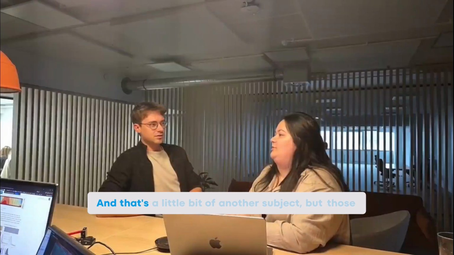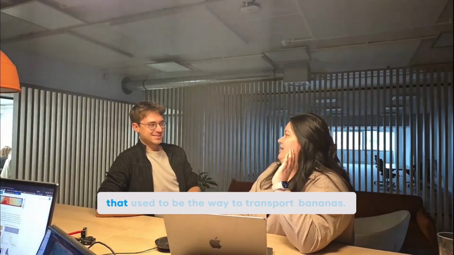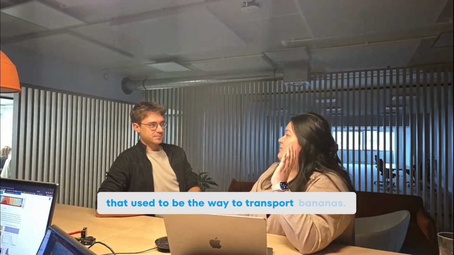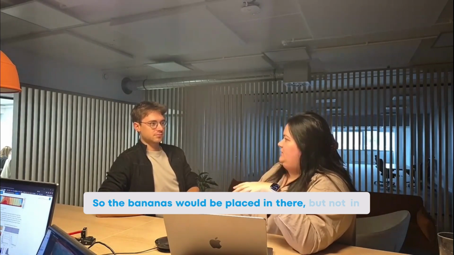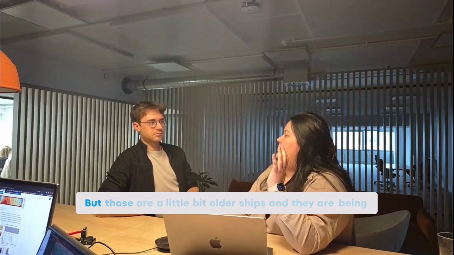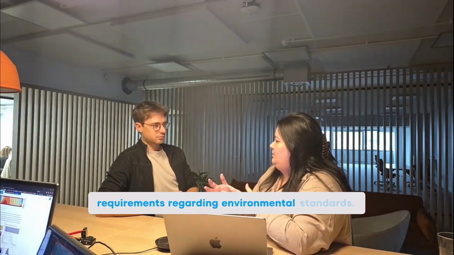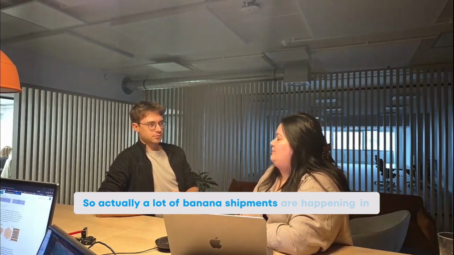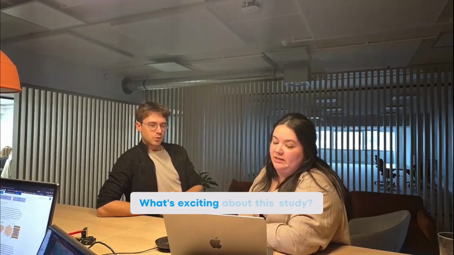Yeah, right. And that's a little bit of another subject, but those banana ships used to be the way to transport bananas. So they would be chilled entirely. So the bananas would be placed in there, but not in separate containers. The whole cargo load will be chilled. But those are a little bit older ships, and they are being phased out because they don't meet the current requirements regarding environmental standards. So actually, a lot of banana shipments are now happening in reefer containers as well. So that's pretty cool. What's exciting about this study?